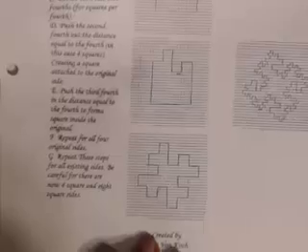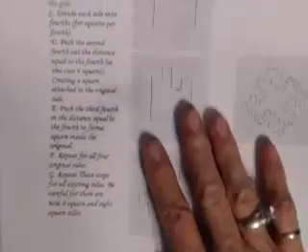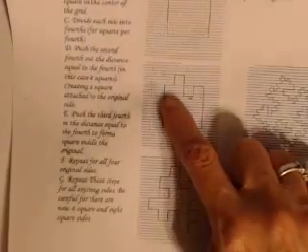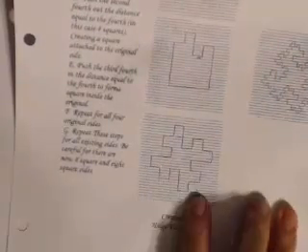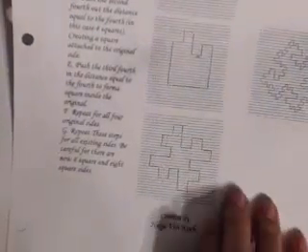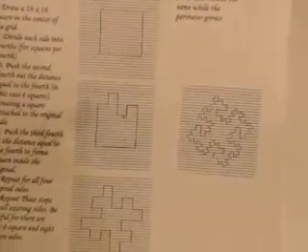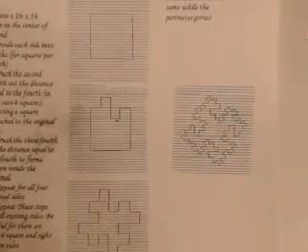You do that for all 4 sides. So you're going to make this side into 4 parts, cut out this part, and tape it up here. So you're doing that on all 4 sides, and eventually it's going to look something like this.